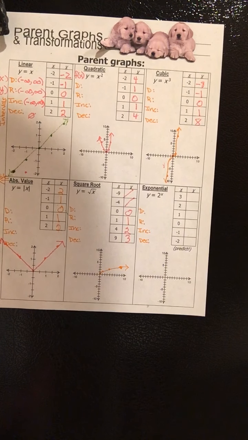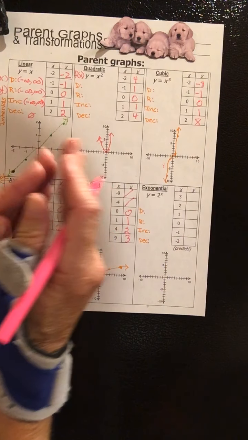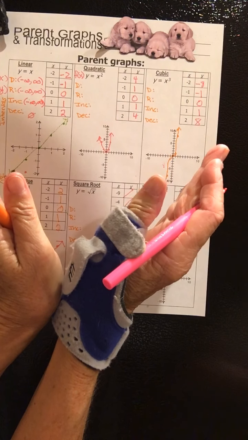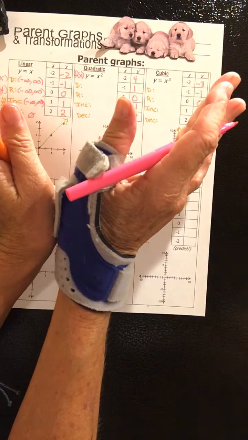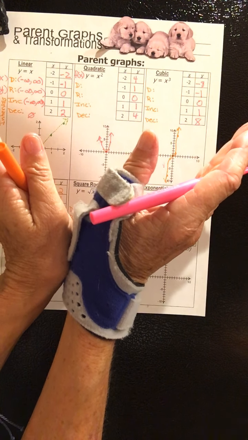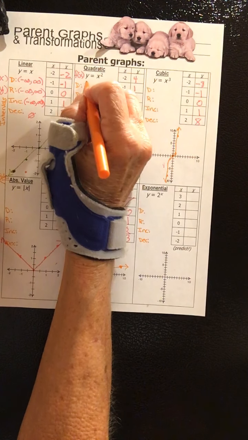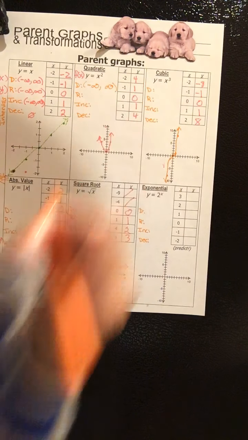Okay, let's try this one. So domain. Well, I know it doesn't look like it, but your parabola will get wider and wider and wider like this. So what are your x values if I have arrows and they go forever to the left and forever to the right? So forever left and forever right, that would be negative infinity to positive infinity.